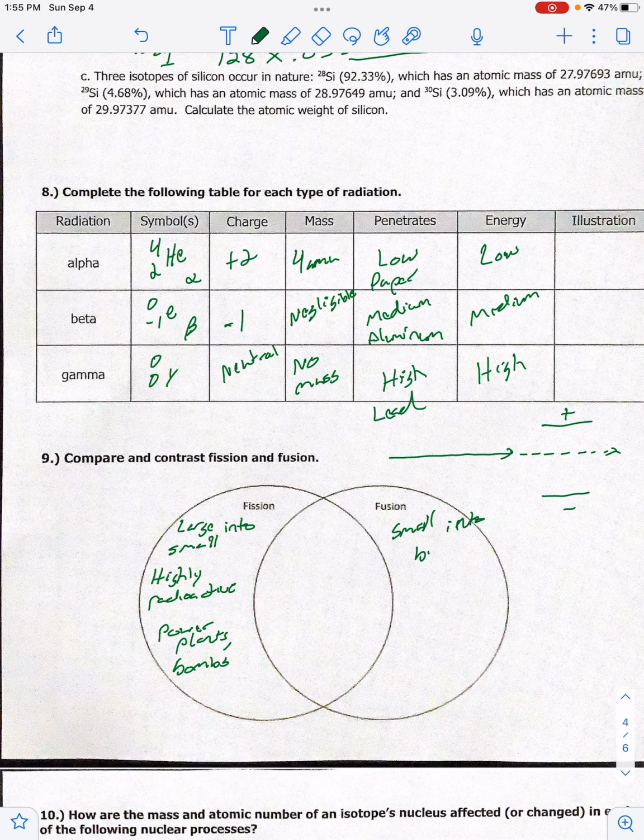form into big atoms. They're not very big, but compared to what it was, it is bigger. This is when you have a hydrogen and a hydrogen come together and make a helium. That is fusion. That's what's happening in the sun right now, so this is what happens in the stars. And it is not radioactive. It's just producing helium, so there are no bad effects coming from it.